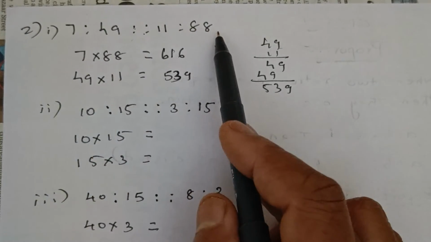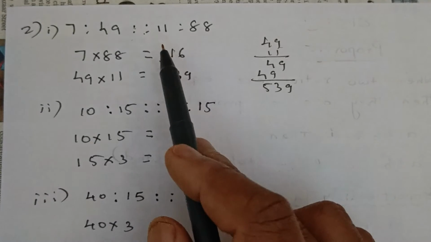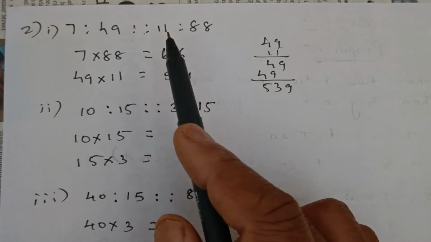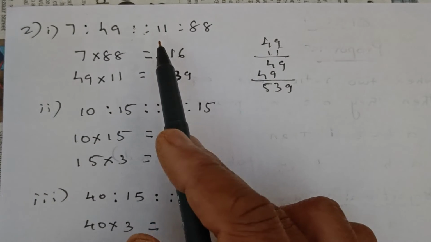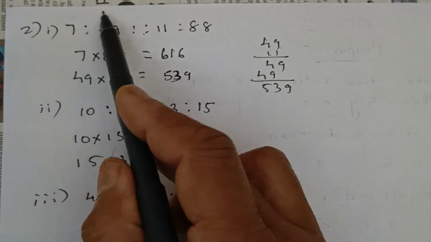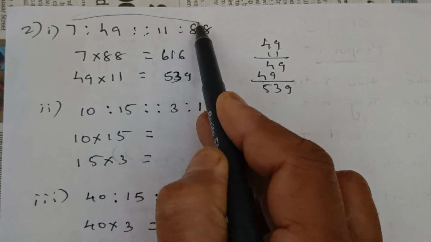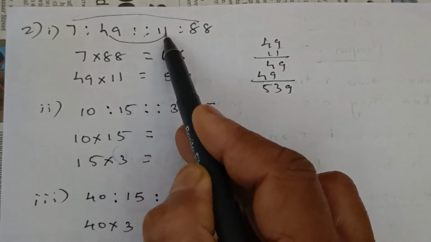Now we are given a proportion. We have to check whether it is true or false. What is the proportionality law we have studied just before? That is, the product of the extremes should be equal to the product of the means.